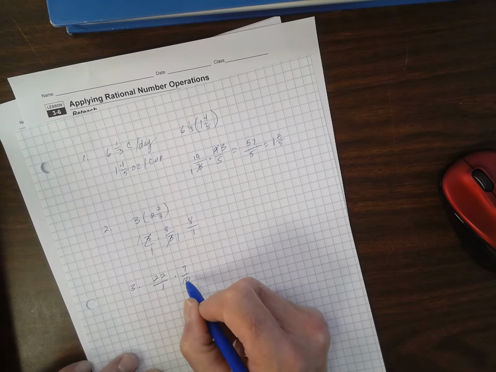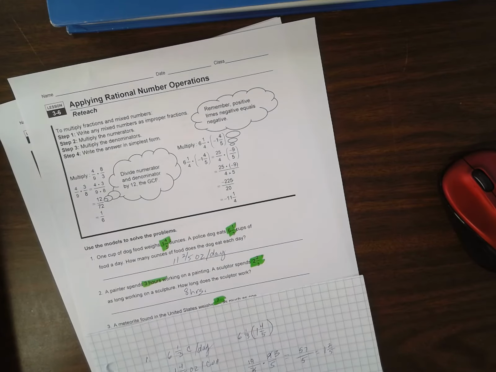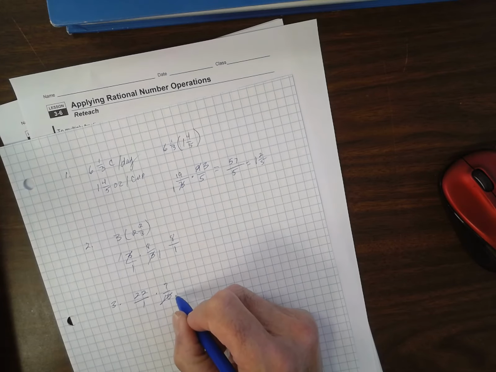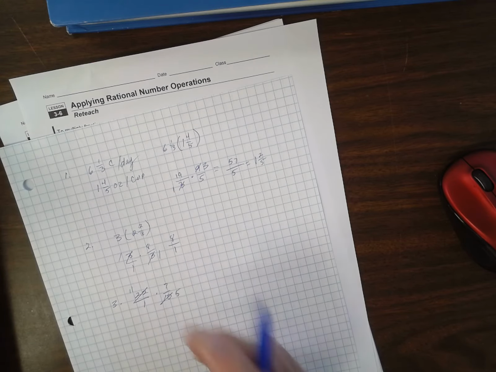I can factor out a 2 here. So 10 divided by 2 is going to be 5. 22 divided by 2 is going to be 11.